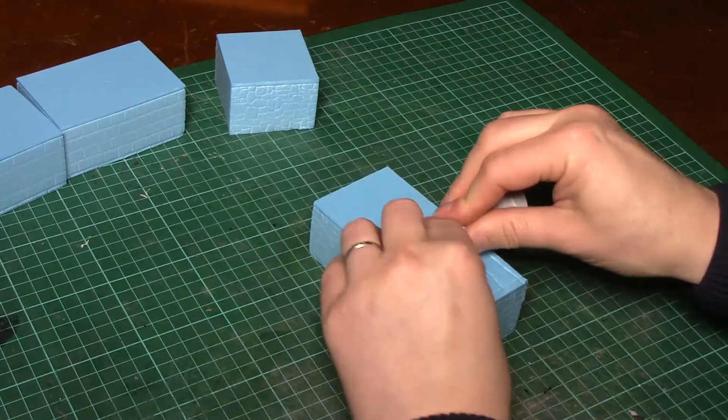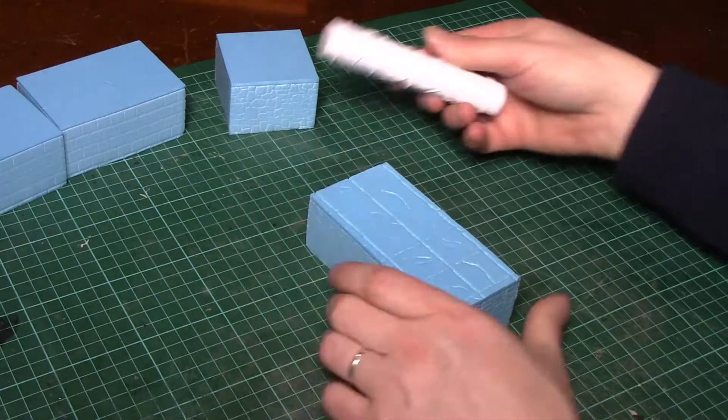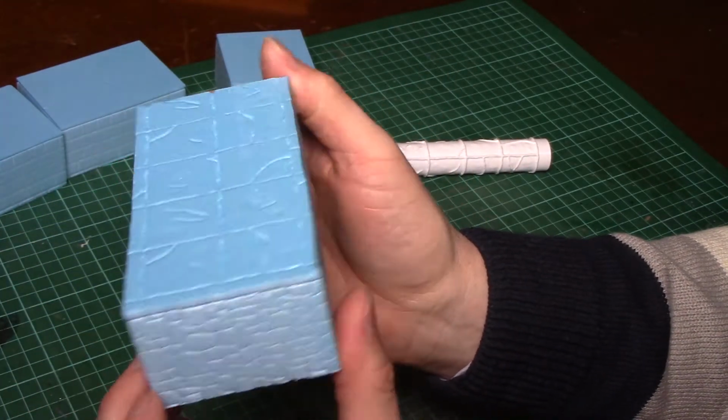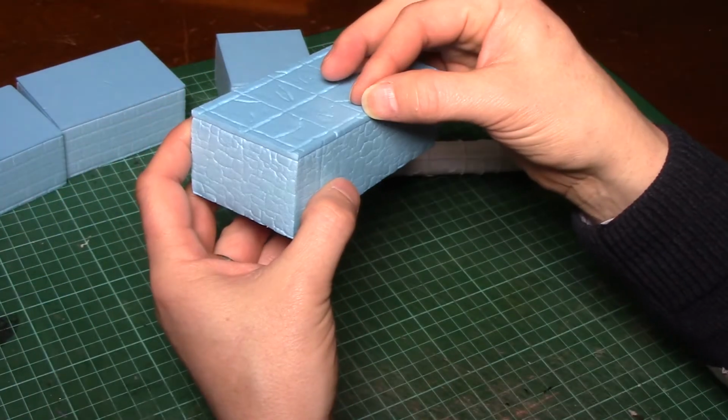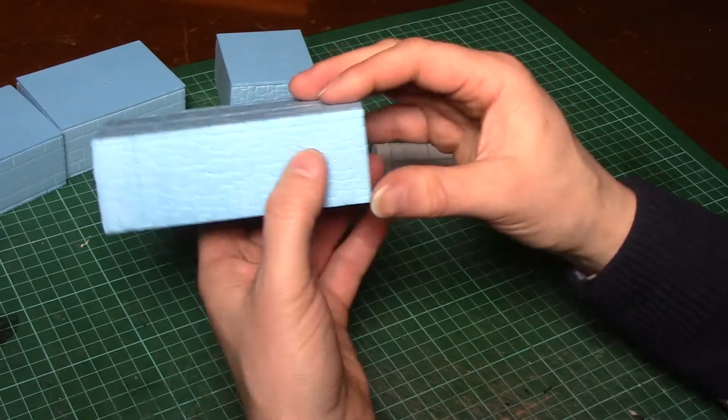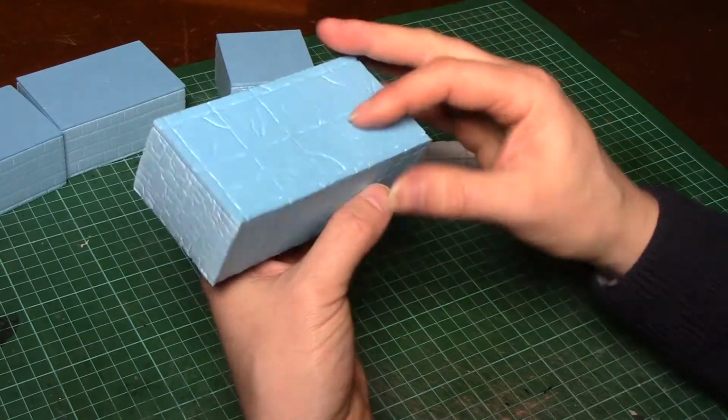This is now doing the pavers along the top. And once you've done that, just use your fingernail or any sort of sharp object or a pencil and just push down the edges there so that the flagstones look like they do go over that edge.